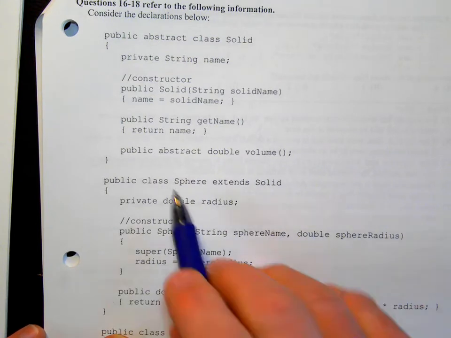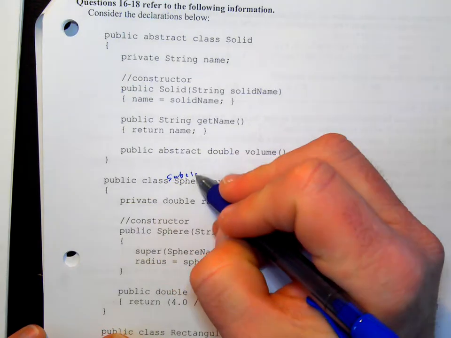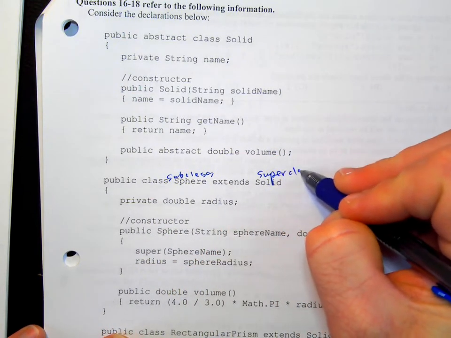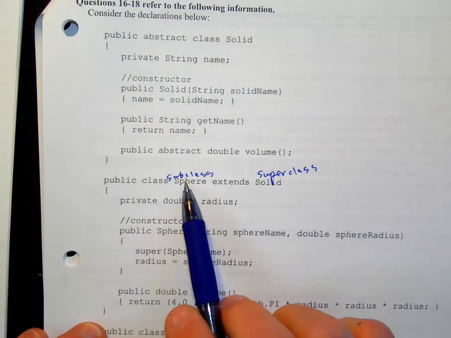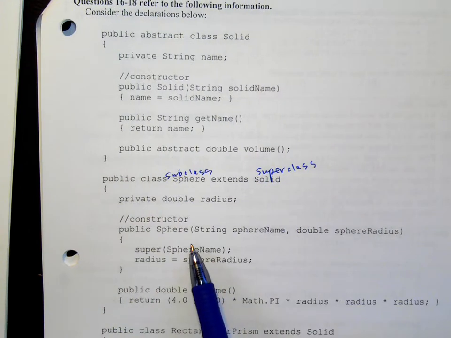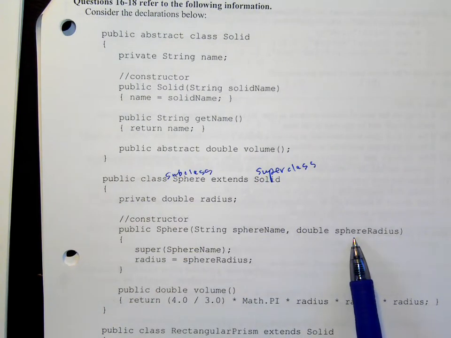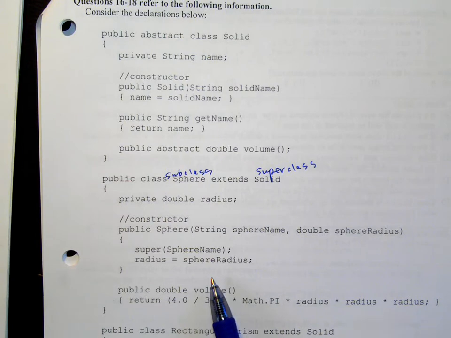So Sphere extends Solid. So this is a subclass of the superclass Solid. Solid is a common name for three-dimensional objects. Spheres are three-dimensional. Specific to spheres, they have a radius in addition to their name. They have a constructor that takes the name and the radius, and it has to create the super first and then initialize its own private instance variables.